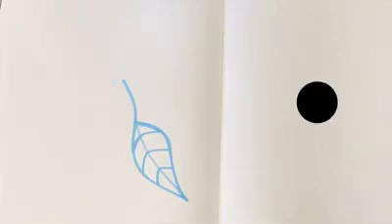Number 2 was shy. And to me, being shy might mean you're quiet, and it might mean you become small in a group. So for the word shy, I'm going to draw a small little dot.